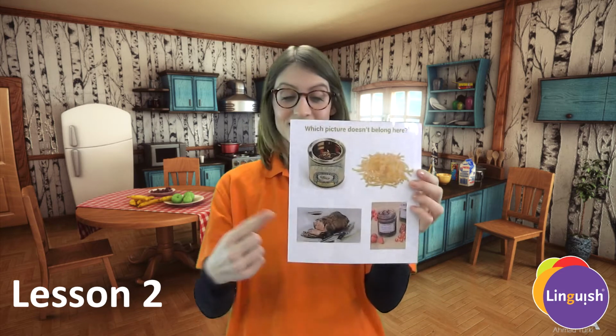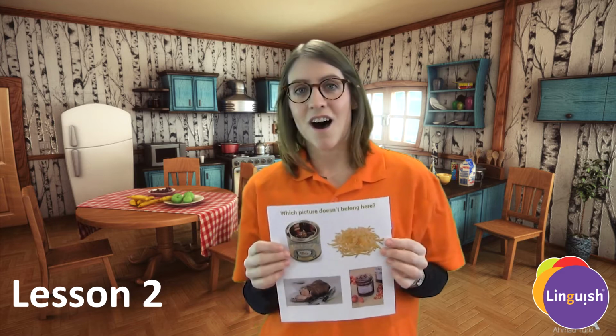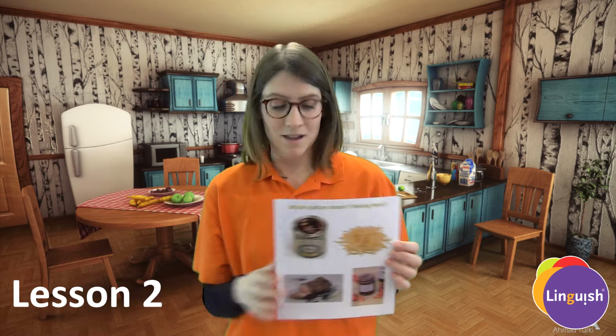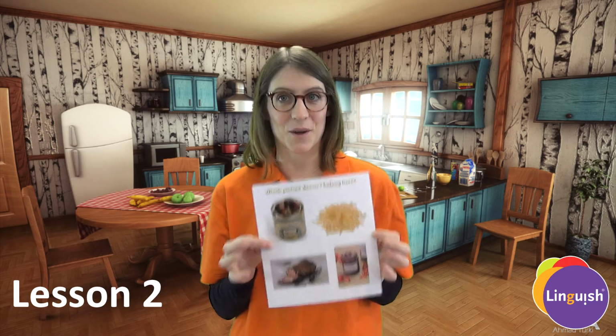The correct answer is roast beef. Roast beef doesn't belong in this picture. Why? Because the rest of the ingredients can be a topping on a pancake.